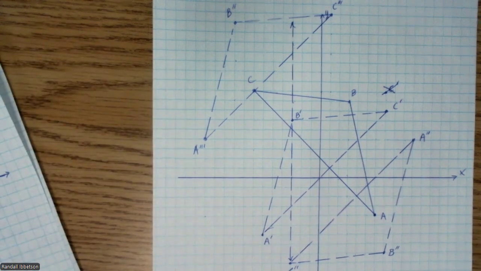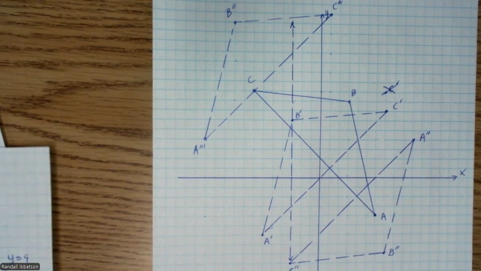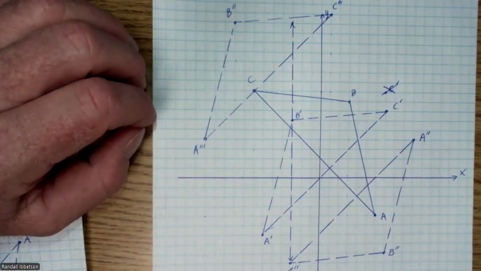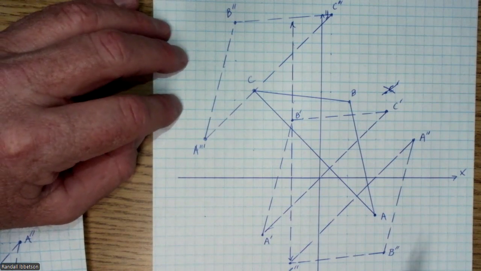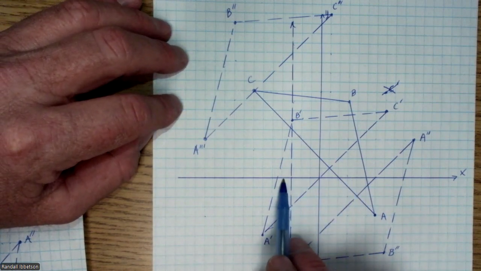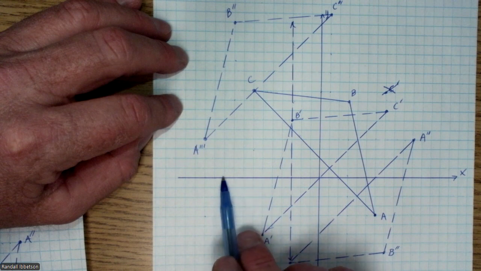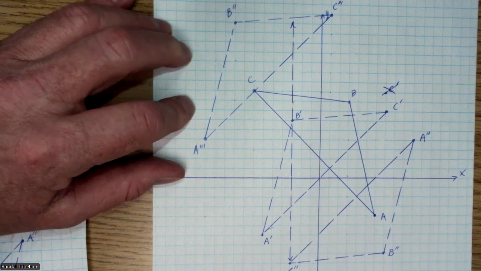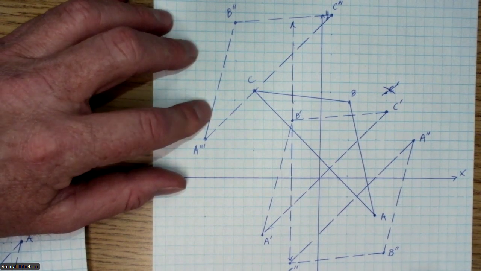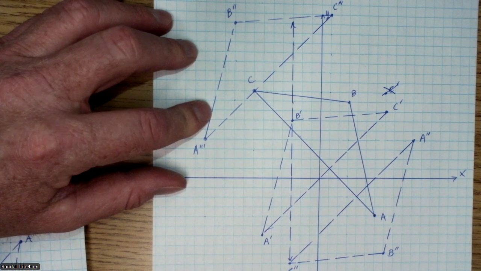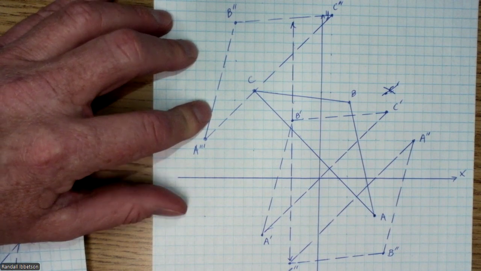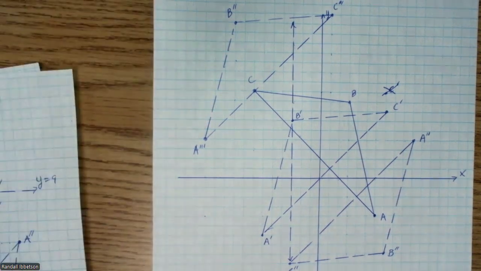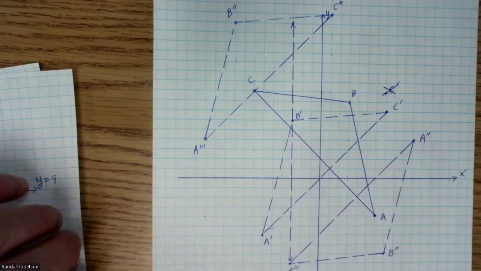So here we go. If I identify those points correctly, the triple prime ordered pairs, A is negative 12, 4. Let's make sure. 2, 4, 6, 8, 10, 12, up 4. Yep. Negative 12, comma 4. B triple is at negative 9, 16. C triple is at 1, 17. And that is for my reflection and translation for problem number 15.